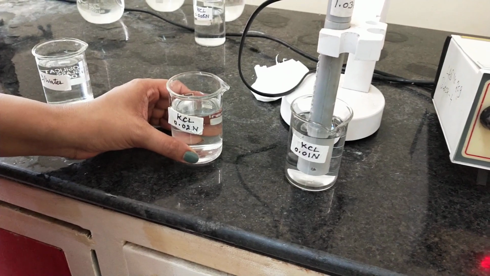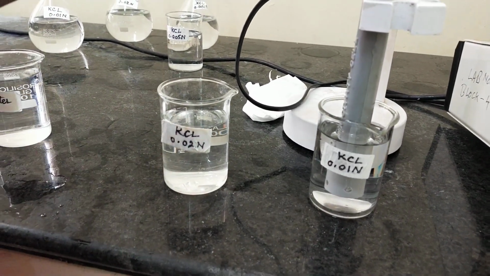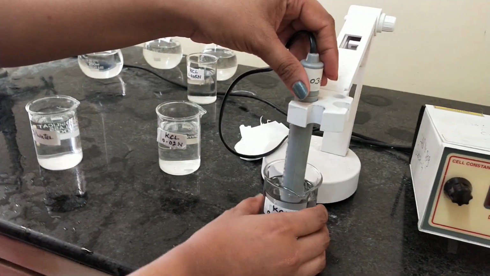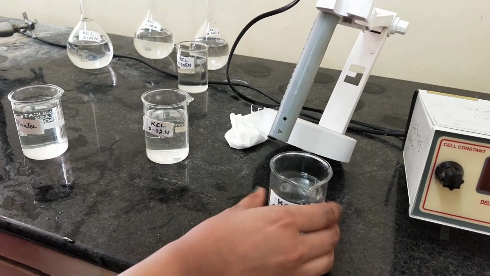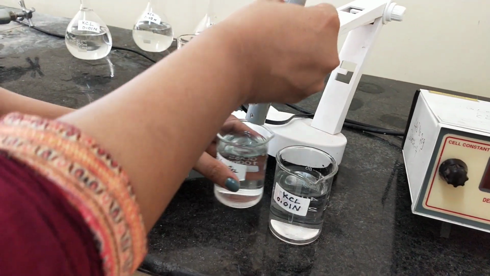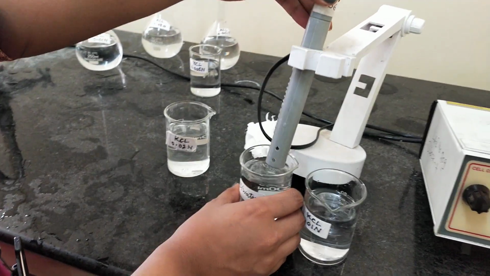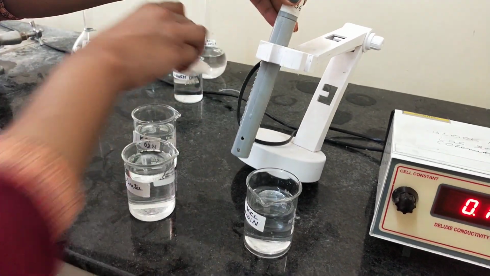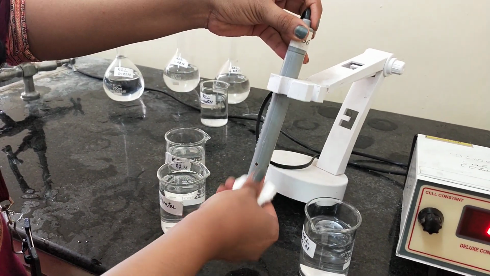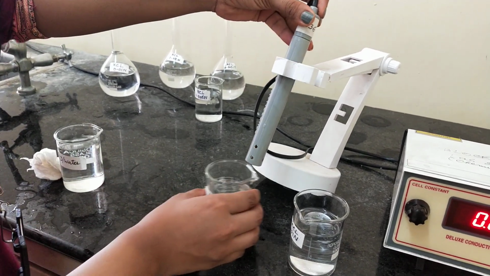Now we will measure the conductance of our second solution, which is 0.02 normal. For that we have to dip the electrode in this beaker. But before that we have to wash the electrode with distilled water to avoid the mixing of two different concentrations. So first of all, wash the conductivity cell with distilled water and then dry it by using filter paper or tissue paper. Then dip it in your solution.